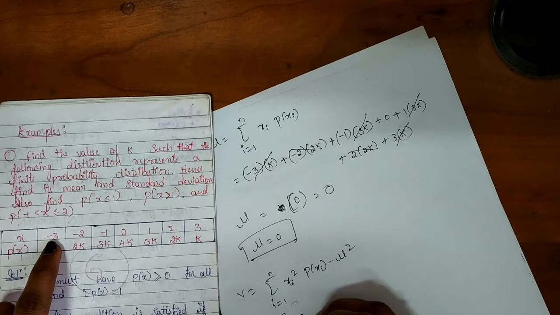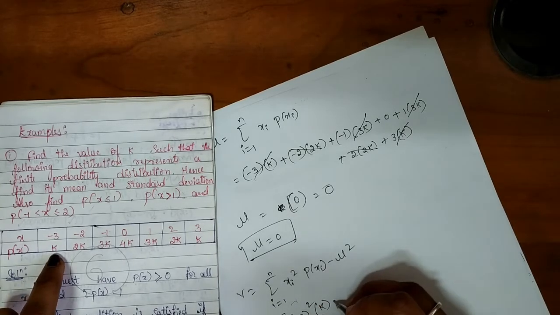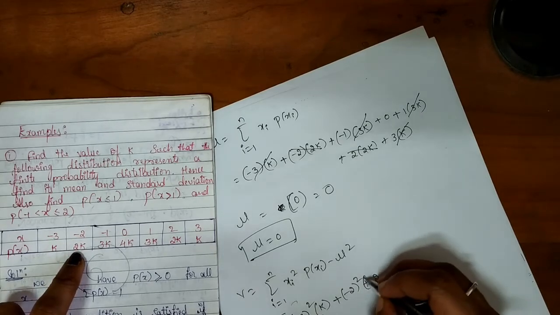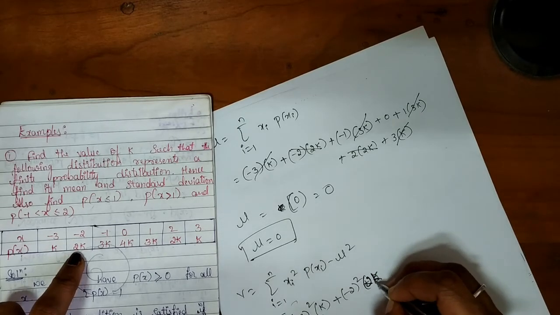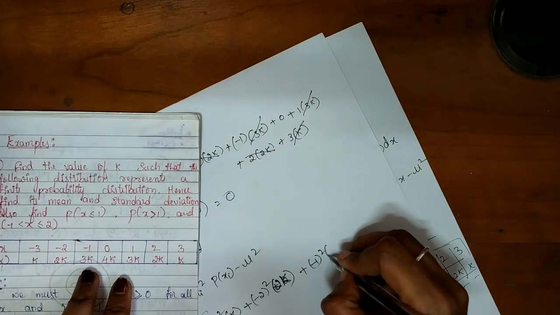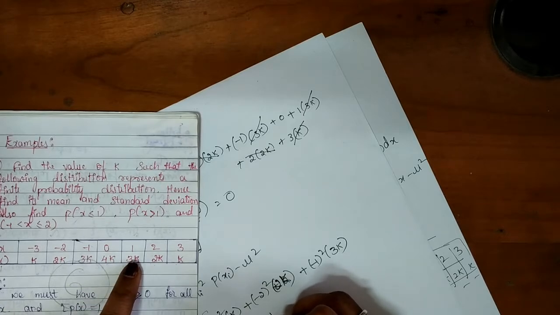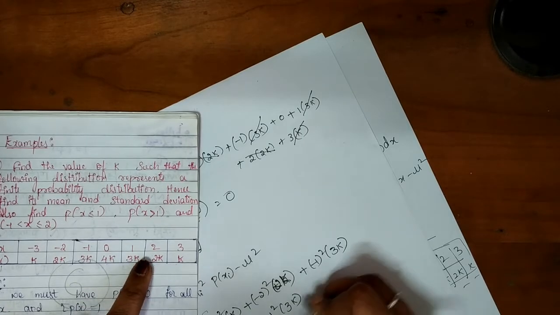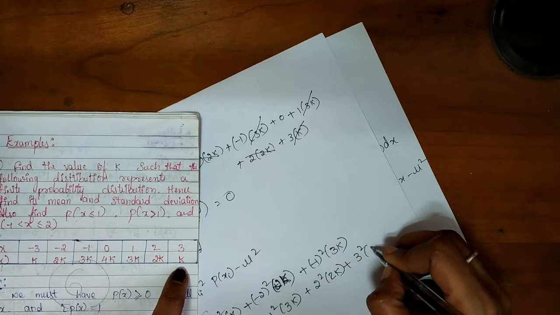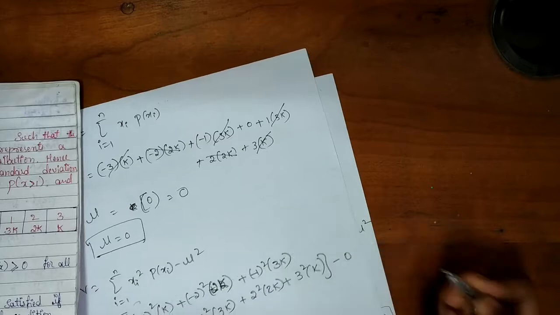Minus 3 the square into p of xi is k, plus minus 2 the square plus 2k. Sorry, minus 2 the square into 2k, plus minus 1 the square into 3k, plus 0 into anything is 0, plus 1 square into 3k, plus 2 square into 2k, plus 3 square into k, minus mu square. What is mu? Mu is 0. So 0 square is again 0.